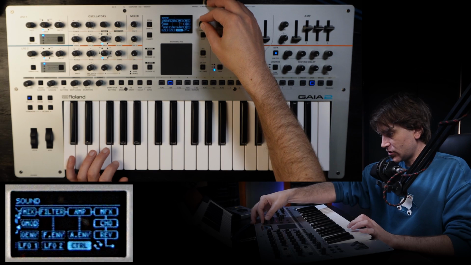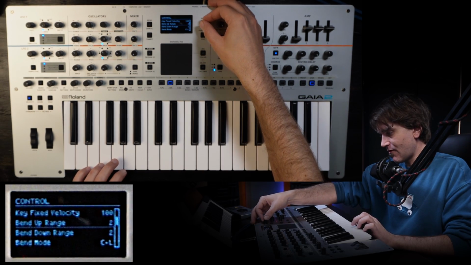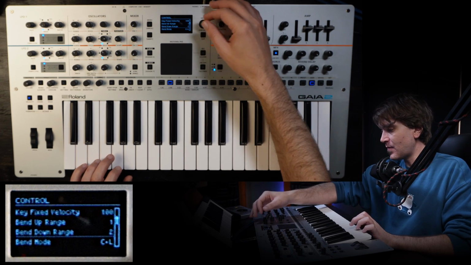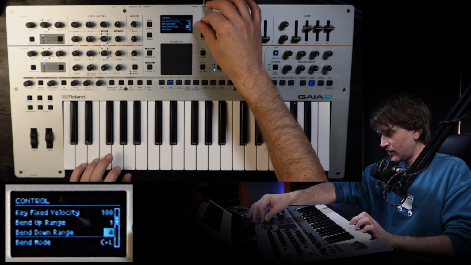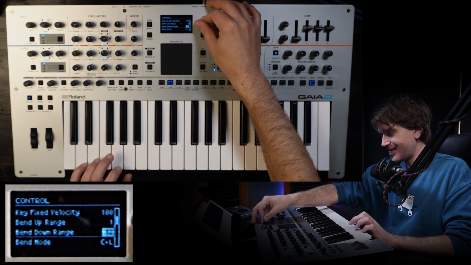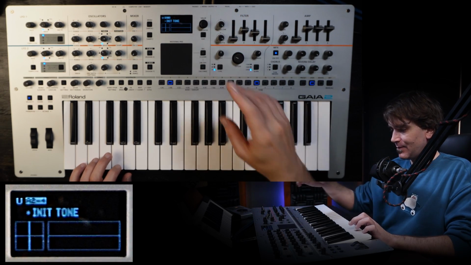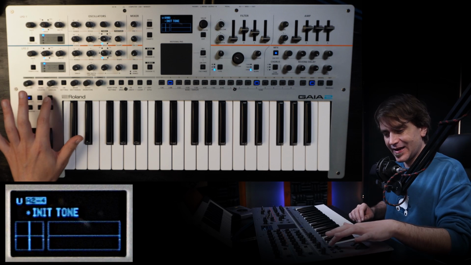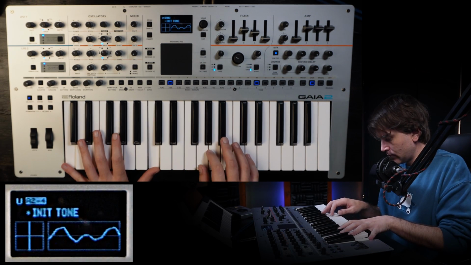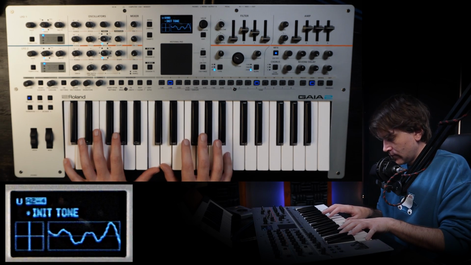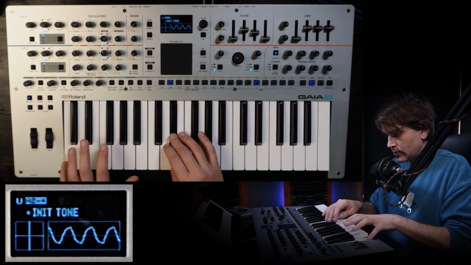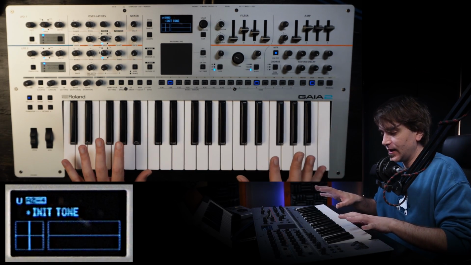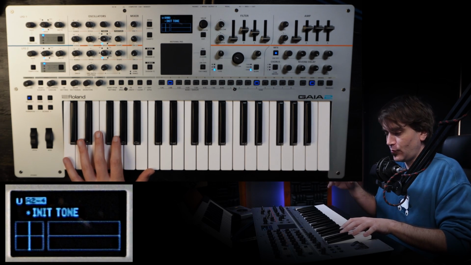I want to go back into that control panel, and I want to use bend range up of 1 and bend range down of either -12 or -2. That depends on your taste. I want to use bend range down of 12, so that way we can bend down an octave and up just one semitone. So we can get this kind of effect. Okay, so that's basically a little bit on how we set up the patch to play it.